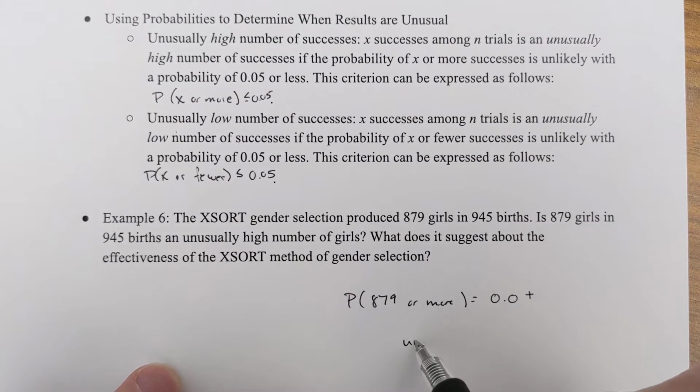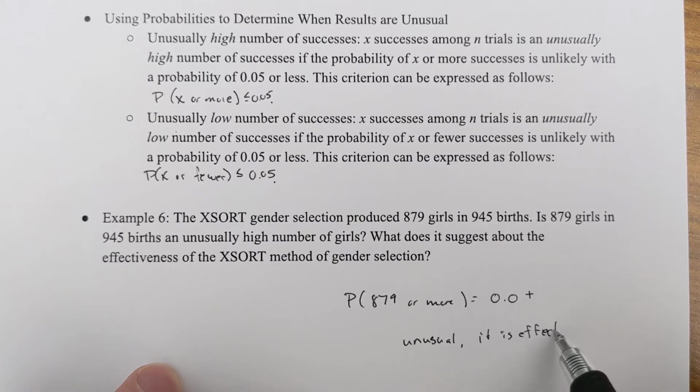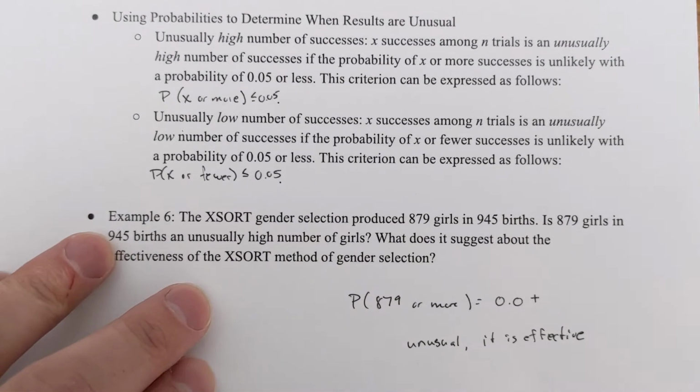So this is very unusual. The probability is less than 0.05. So it is effective because that's an unusual result to get.